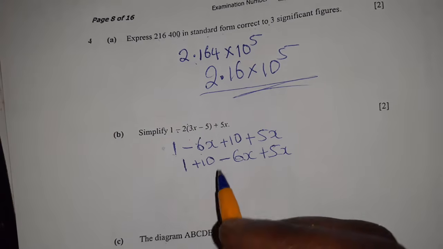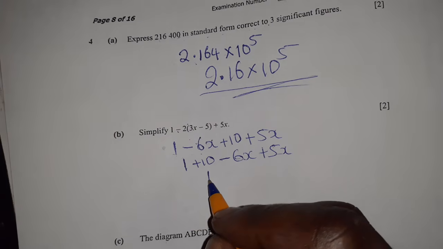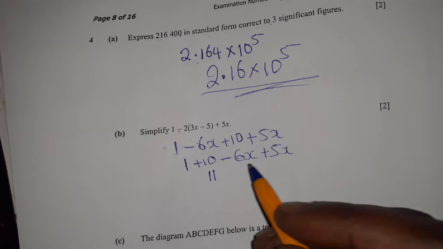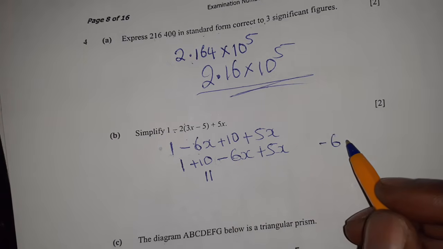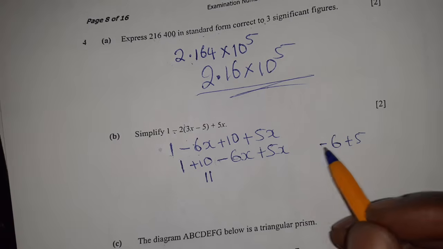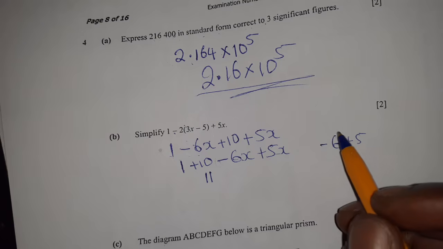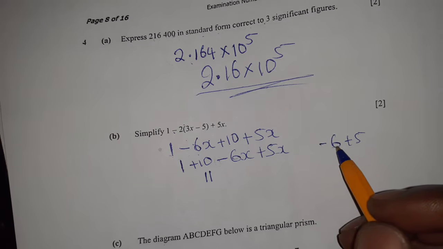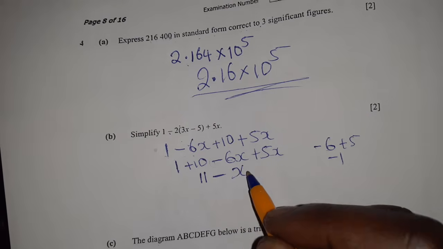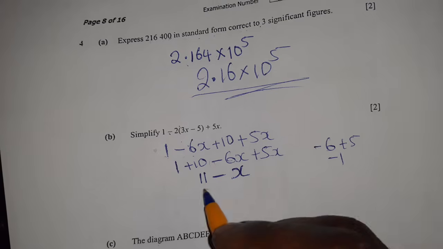When you work out this part alone, it gives you 11. Now look at these, you have negative 6 plus 5. If we just look at the coefficients, you get negative 1, which is the same as negative 1x, but we don't indicate the 1, so this is what will be our answer here.